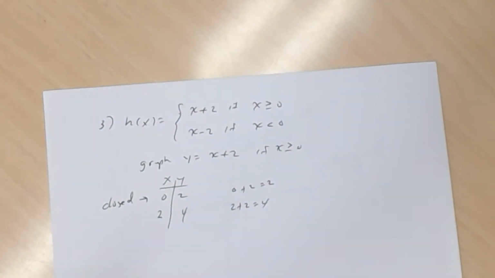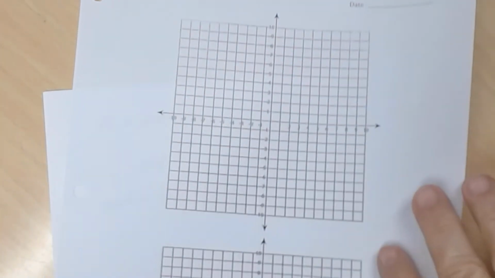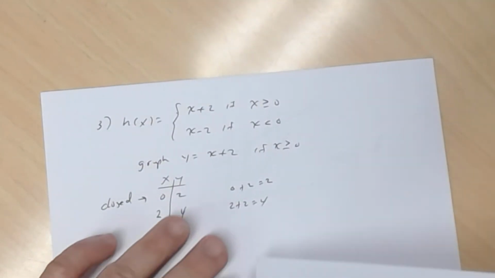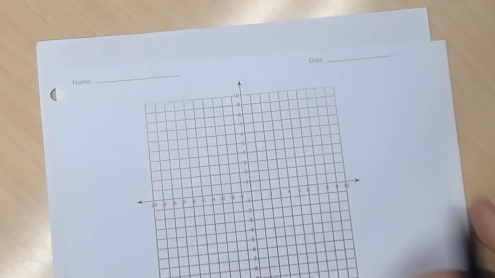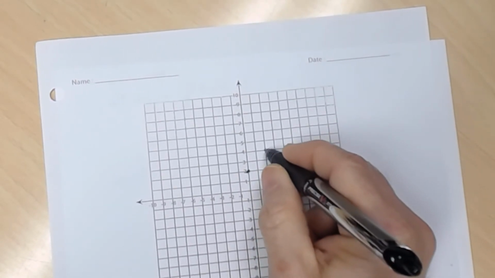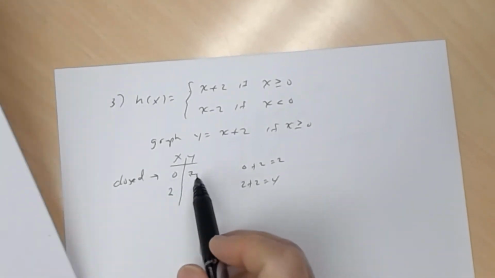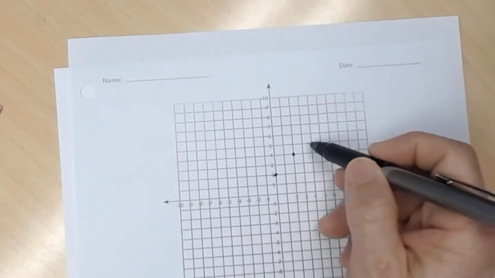So I'm going to plot those 2 points. Let me try and find a grid. The points I'm plotting are 0, 2, and 2, 4. So 0, 2 is here, closed circle, and 2, 4 is here, closed circle again. And notice, you got to start at x equal 0. So you start at this point here and go through here. So that's going to be a ray.